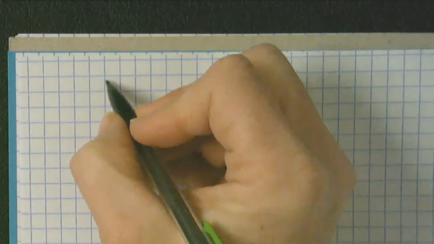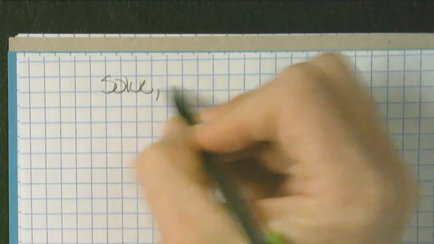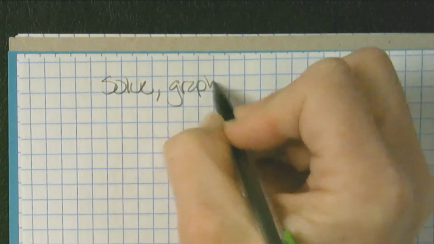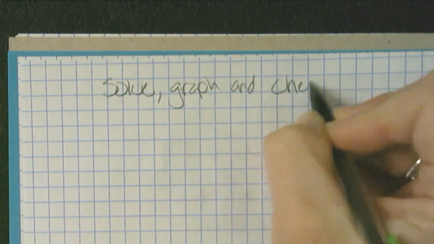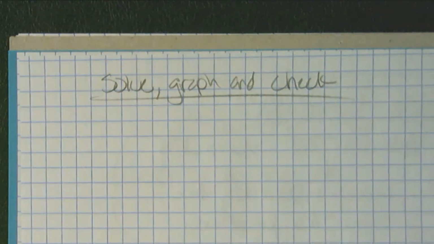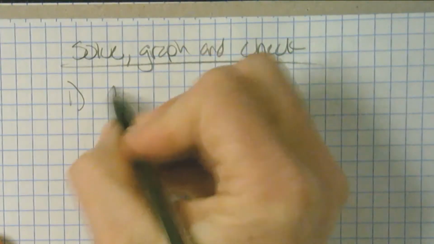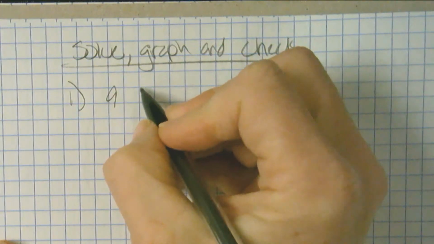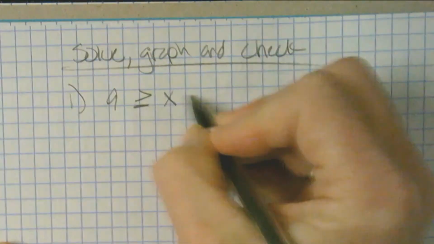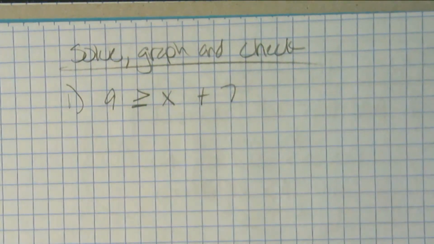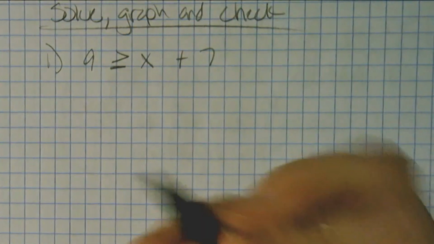All right, so let me give you a couple. I want you to solve, graph, and check. Here's my first one. 9 is greater than or equal to x plus 7. There's my first one. Go ahead and get going on that.